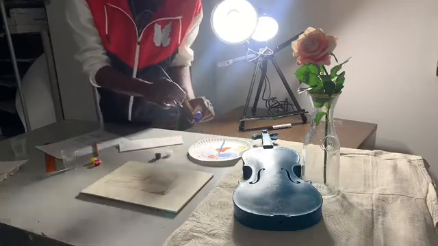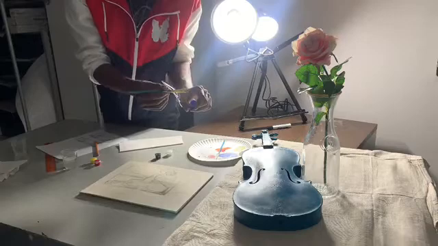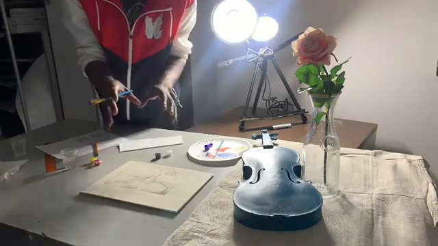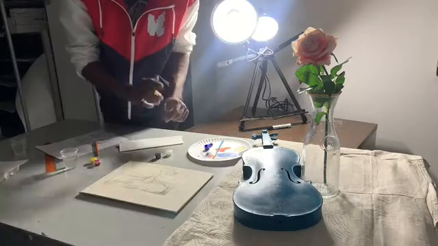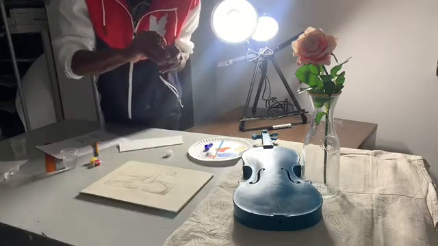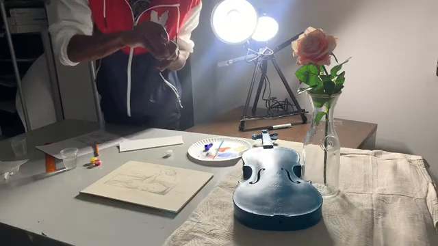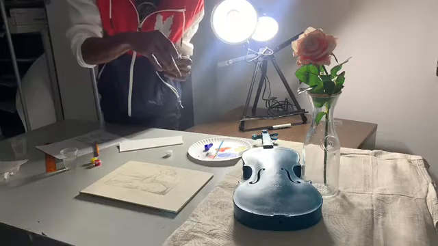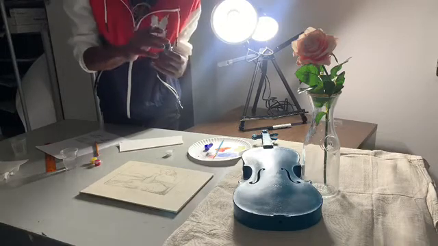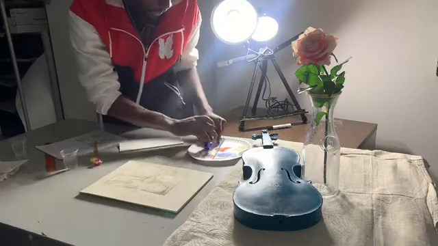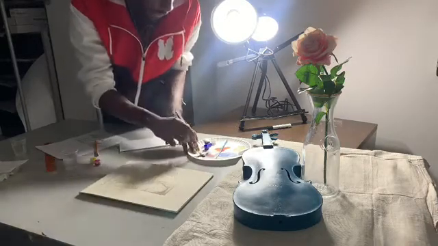I'm going to get your blue open, use your flat brush, your big brush, and we're just going to map out the shadow areas. We're going to take blue and add a little bit of black. This is for our underpainting. We're going to map the painting out roughly. Just be careful opening and closing your containers.